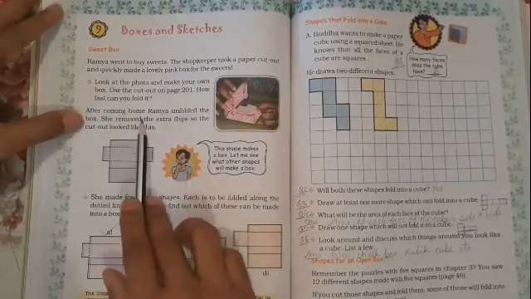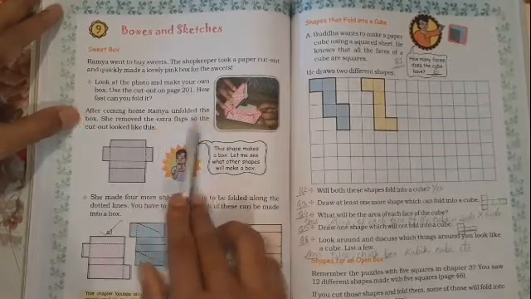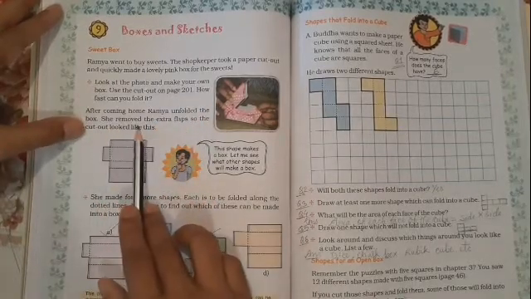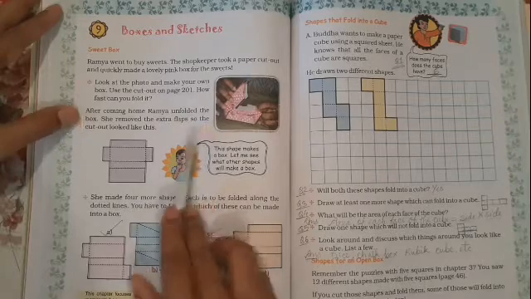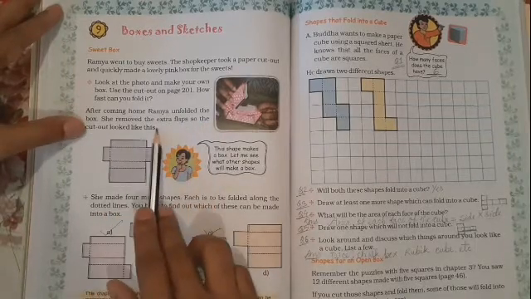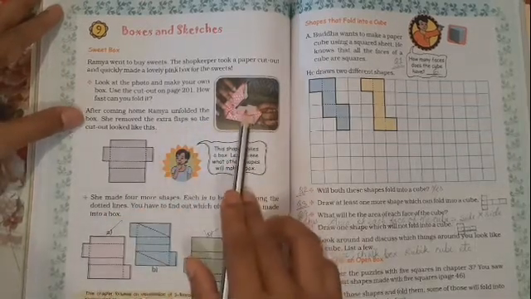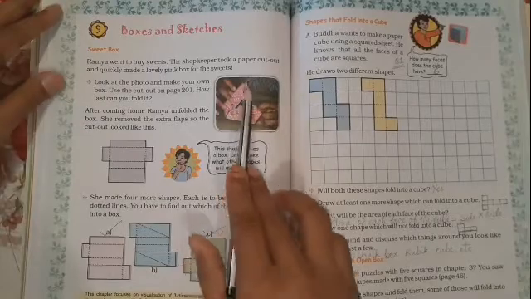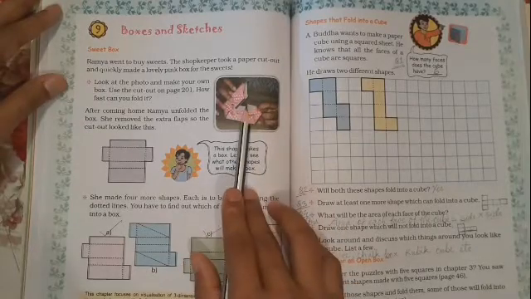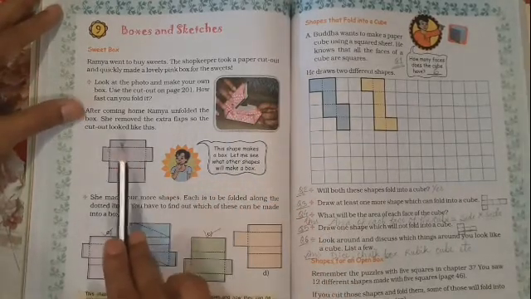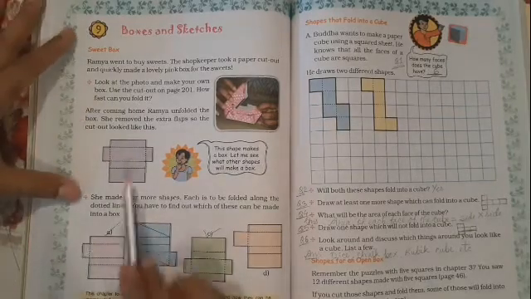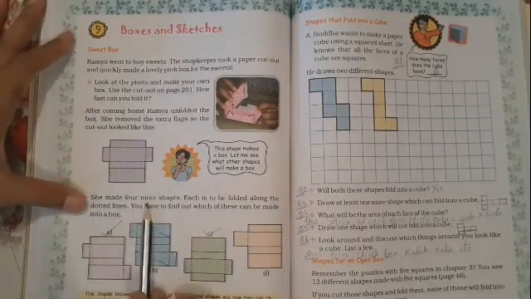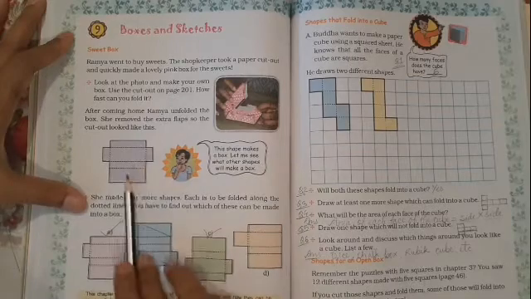After coming home, she unfolded the box. She removed the extra flaps so the cutout looks like this. So when she came home, she unfolded this box. Then she got a cutout like this.